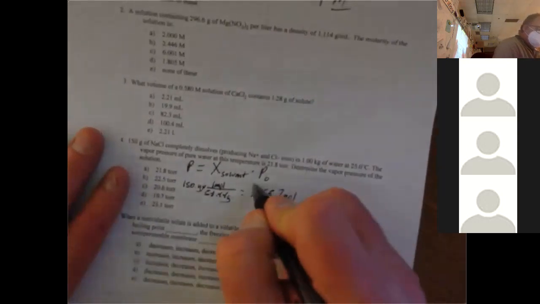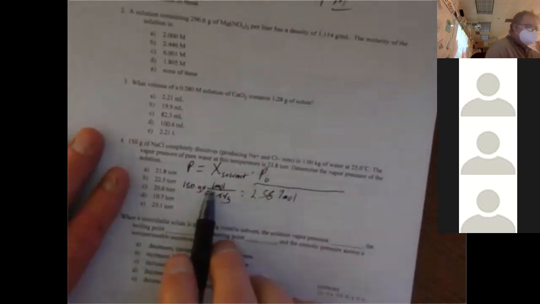That's going to be on the bottom. Now the thing is that this is sodium chloride, and whenever sodium chloride dissociates, it makes 1 Na and 1 Cl. So the moles of particles down here will actually be multiplied by 2.